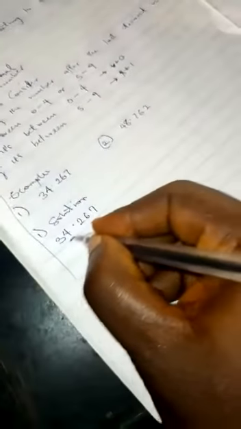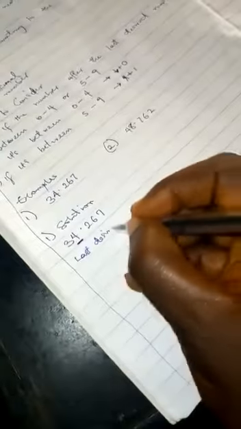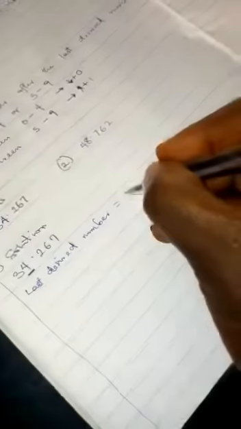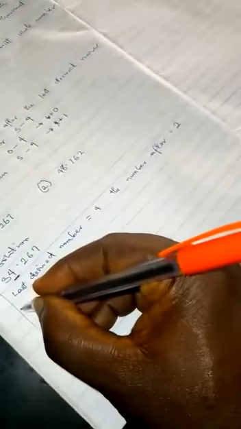The last desired number of the whole number is 4, isn't it? Now, the number after is 2.